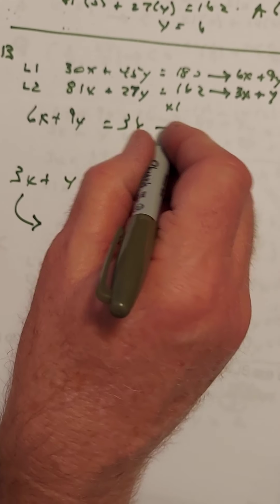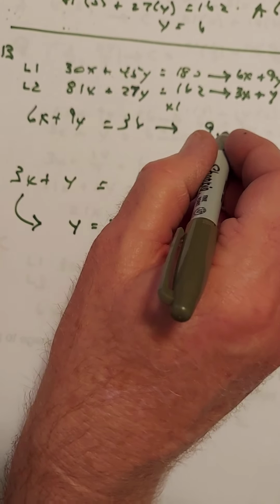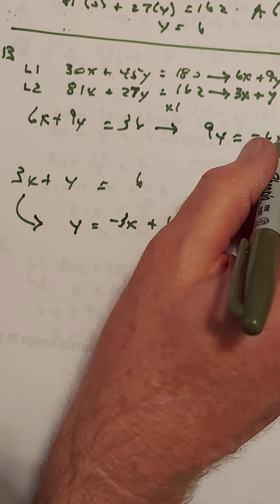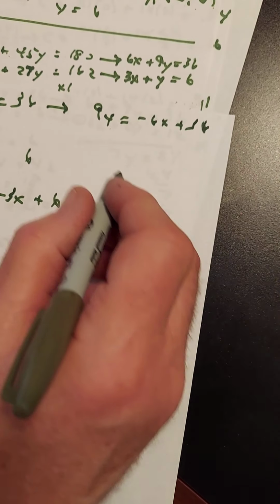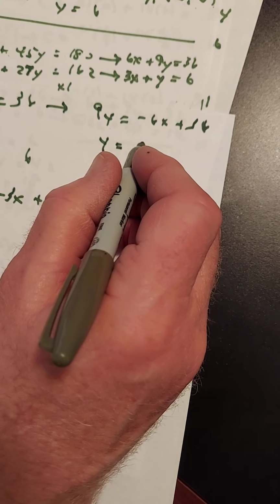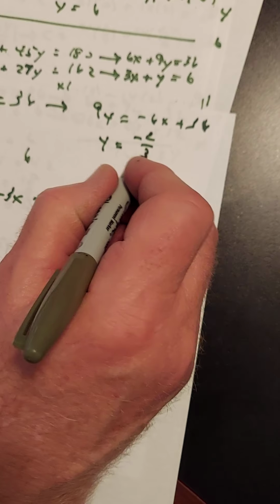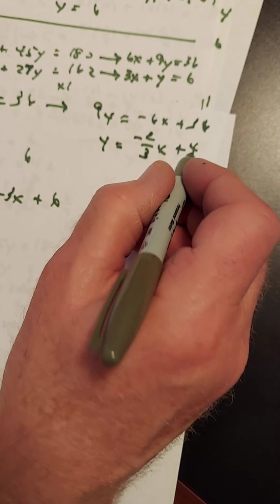And on this one, if I took this equation, I'd have 9y equals negative 6x plus 36. And if you divide by 9, y equals negative 2/3 x plus 4.